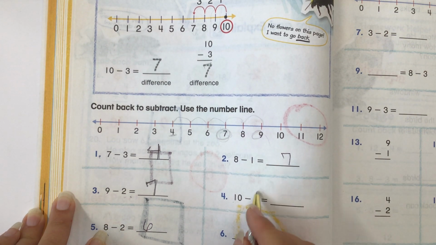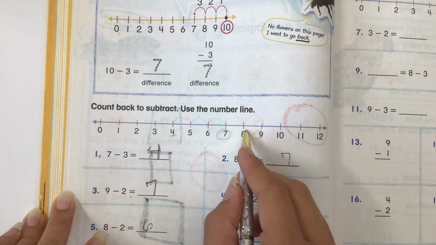8 minus 1, 8 minus 1, 8, go back 1, and the answer is 7. 10 minus 2, we're going to start at the 10 and go back 1, 2. The answer is 8.